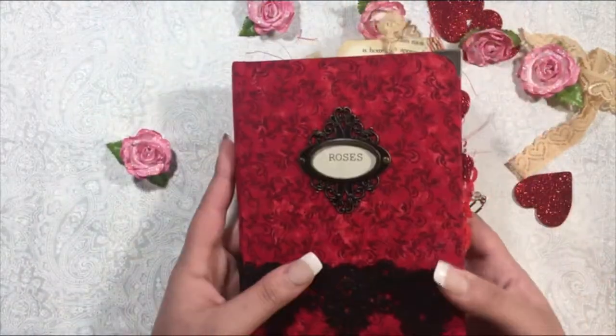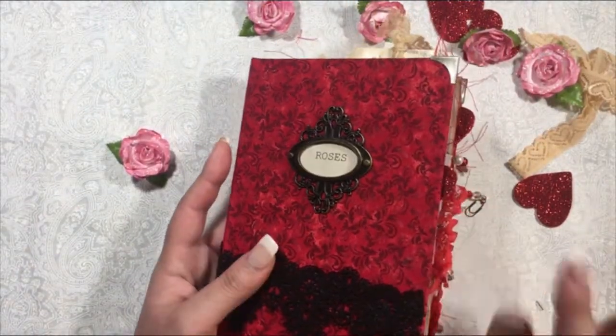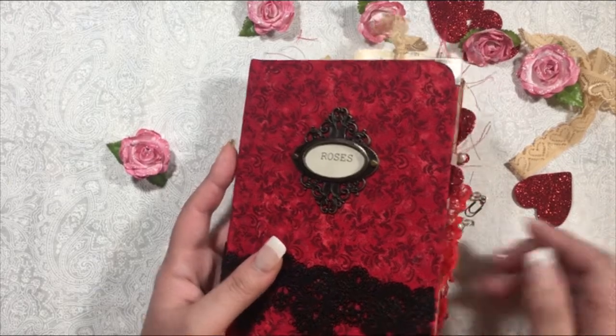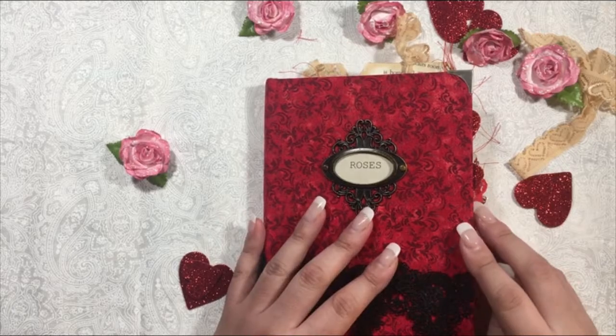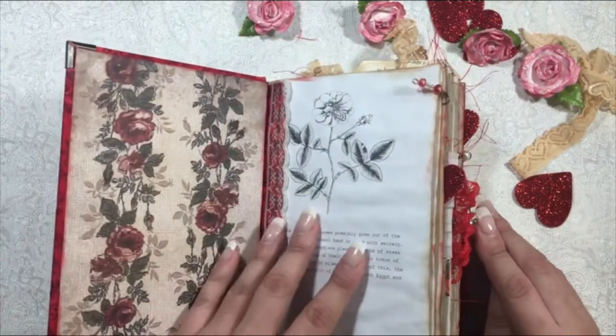So I absolutely love roses. I love doing this, so I will be doing more.